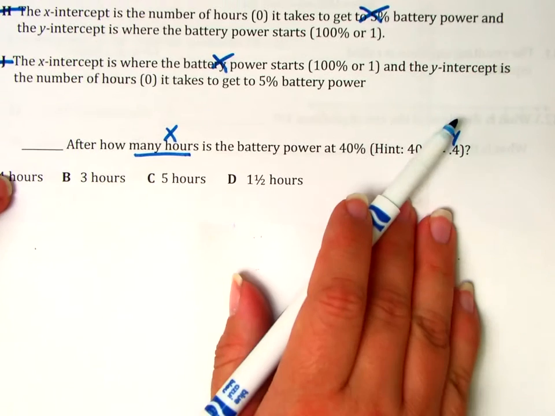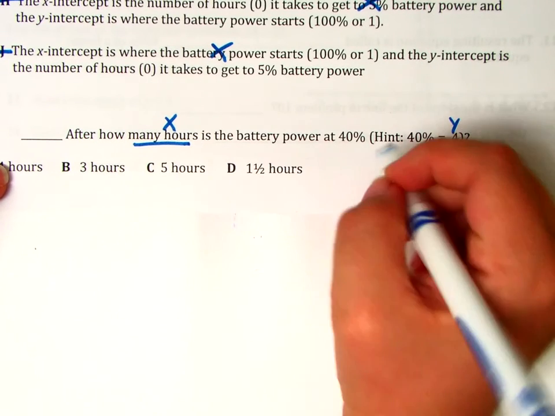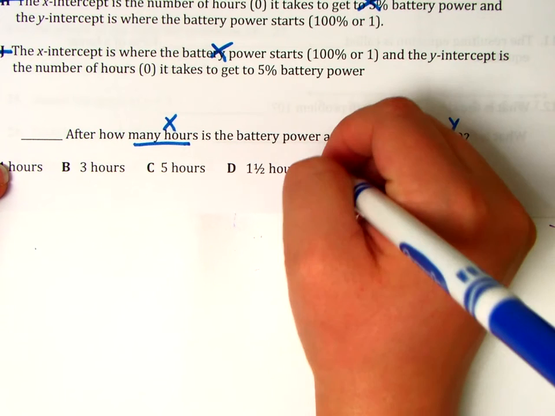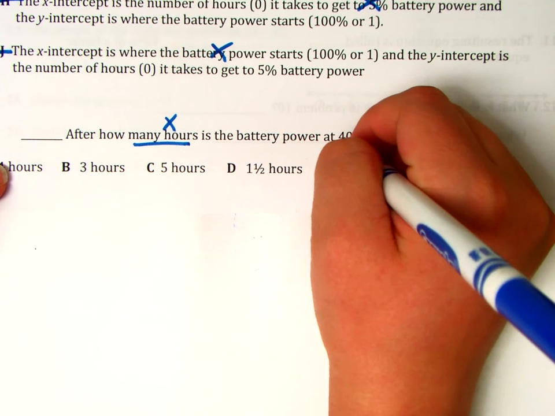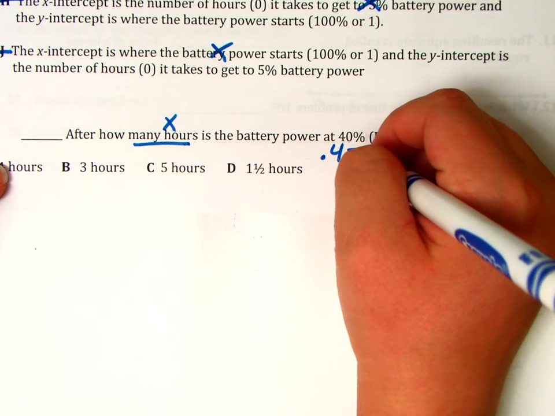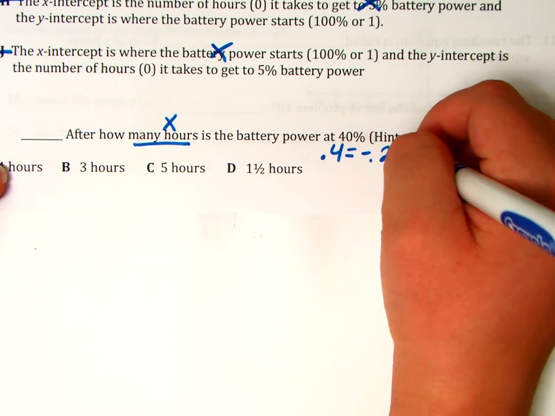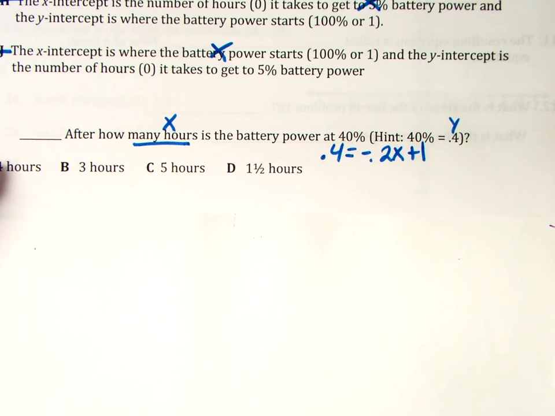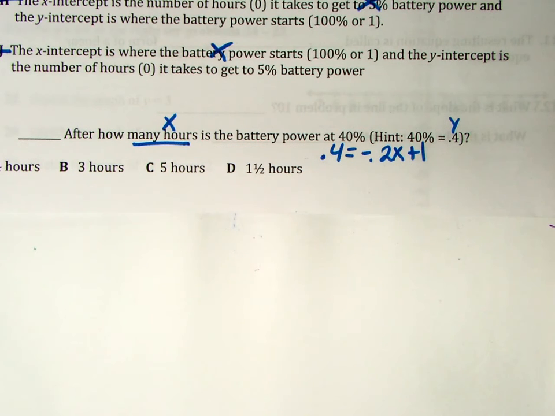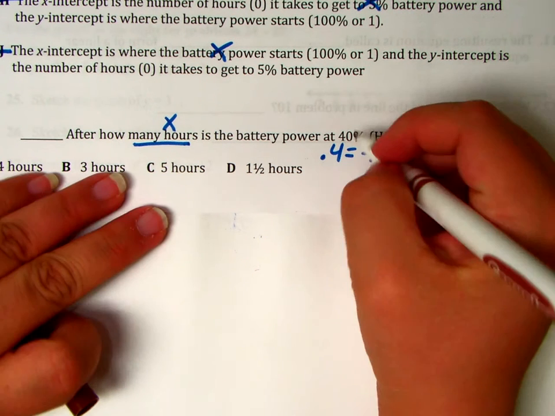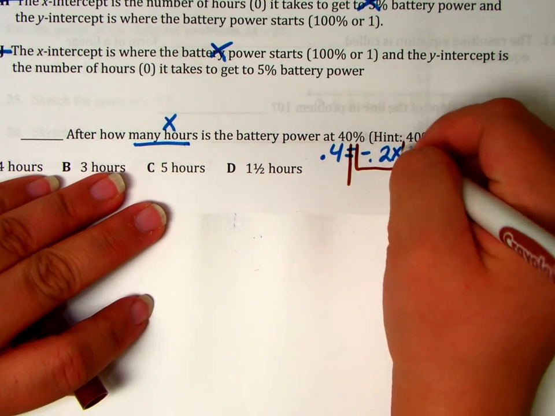So I'll scoot this up, and you're going to want to write a little bit small here. Make sure you fit everything. 0.4 is equal to negative 0.2x plus 1. Now our whole goal, get x by itself. So I'm going to switch colors real quick. I want x by itself, so I'm going to box it in and anything attached to it.